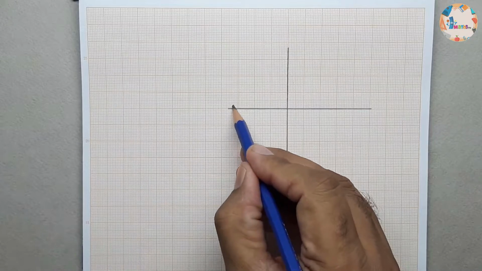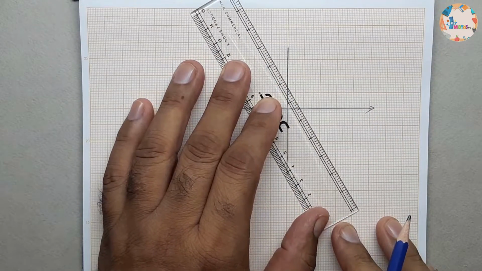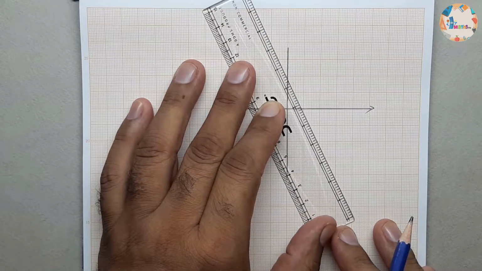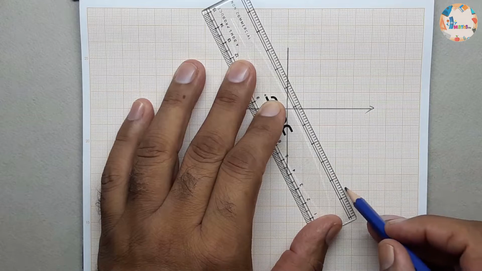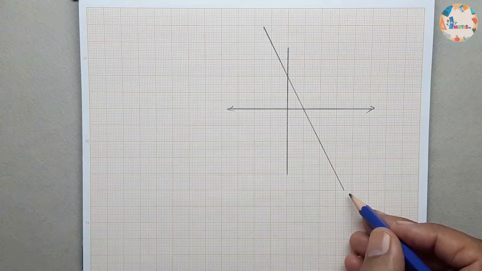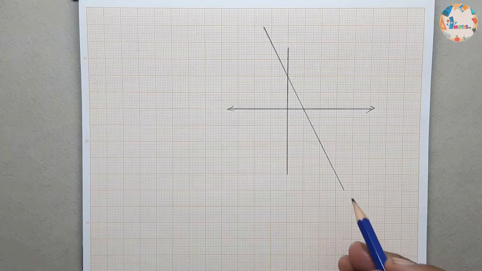This is like the graph given, and they are saying that this is the line which you have to use, and they require the equation of the line which is perpendicular to this one.